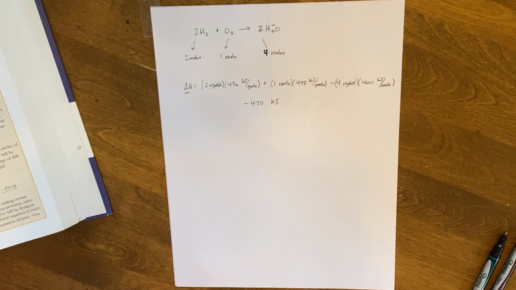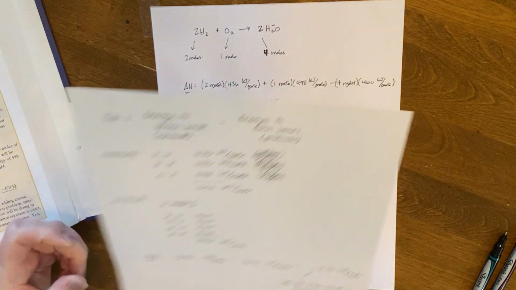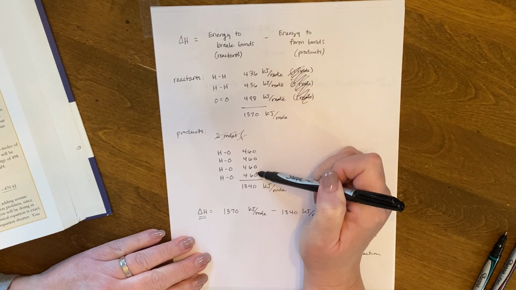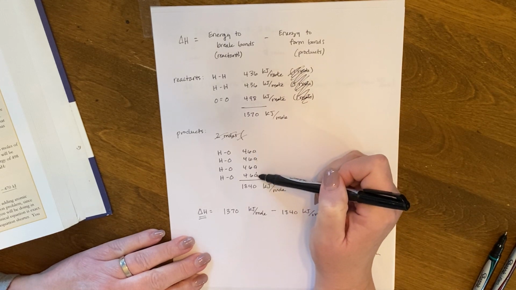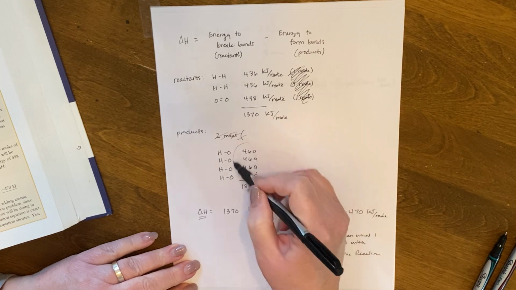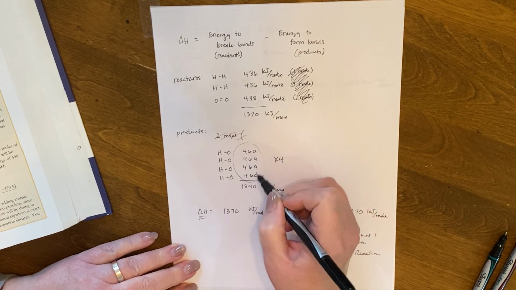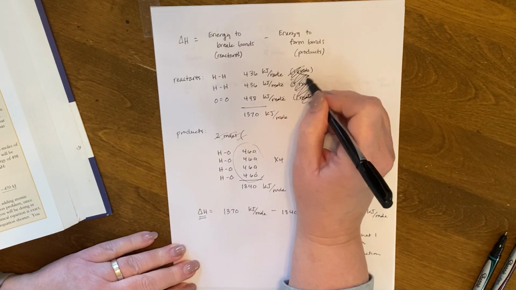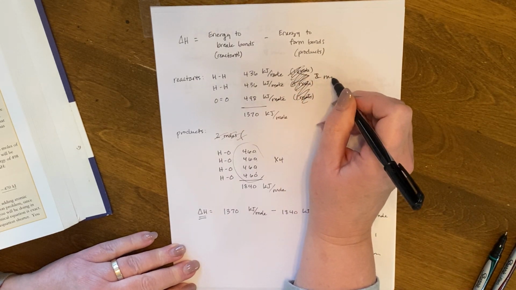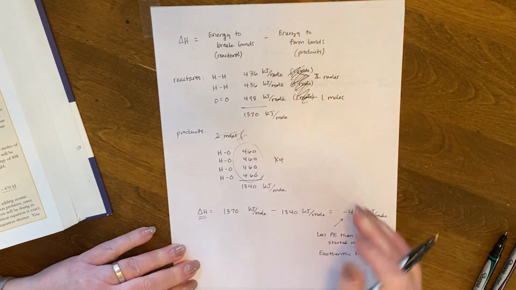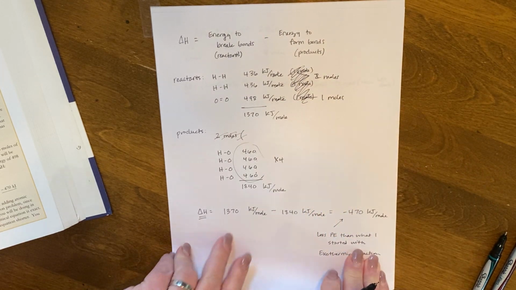So here we were just looking at it, each of these was 1, so we didn't have to do any multiplication. Since we were doing it 4 times, I could have just done 1 of these times 4. Here are my 2, so there's where my 2 moles come in. This is my single, so this is 1 mole. All right, so hopefully that cleared that up.